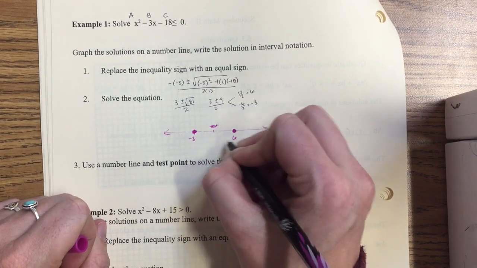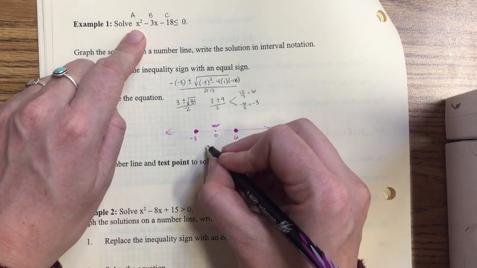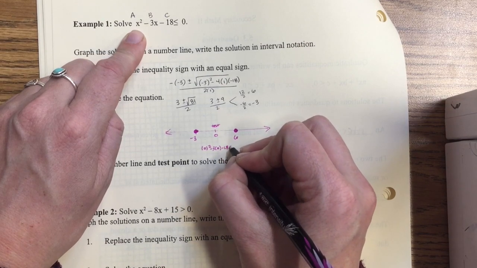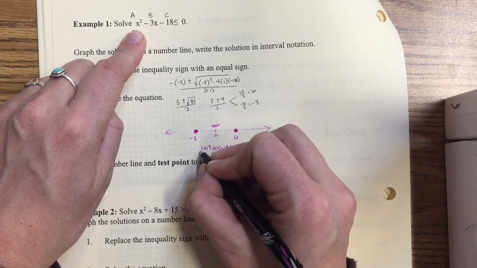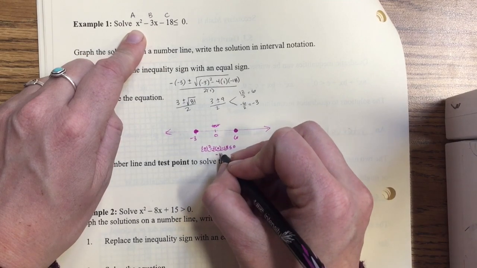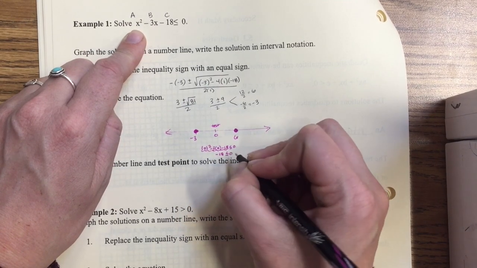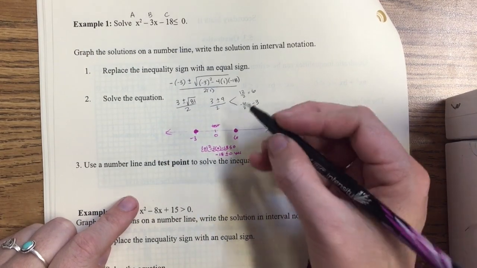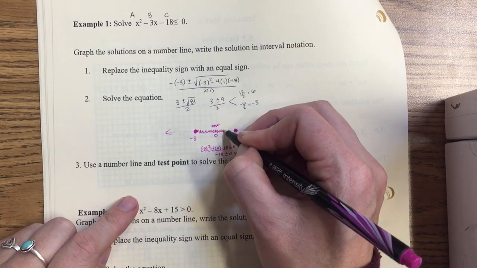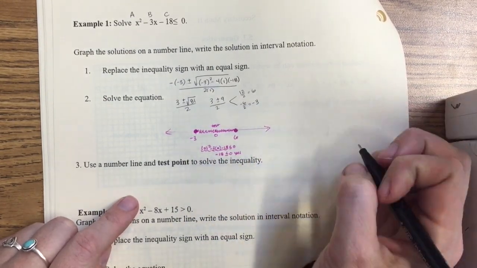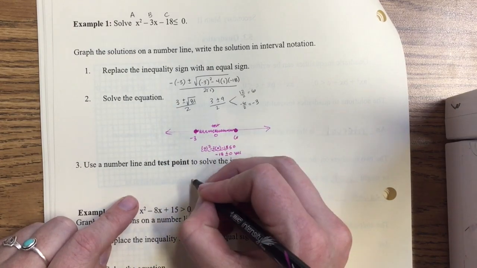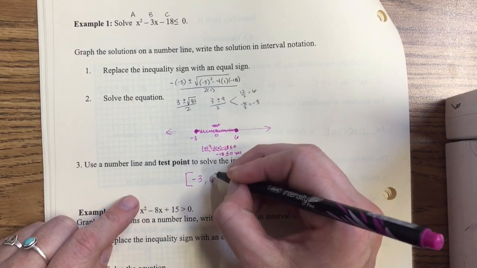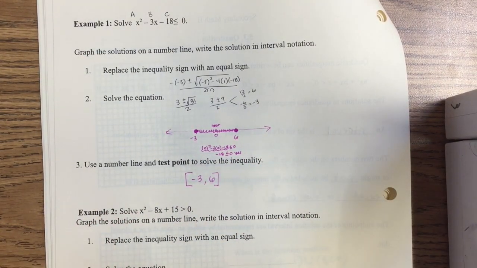So I'm going to test the number 0 by plugging it in. When I plug this in, I get negative 18 is less than or equal to 0. That is true. So I'm going to shade where that value is. To write my interval, it'll be from negative 3 to 6. Because they are closed dots, we have the bracket.